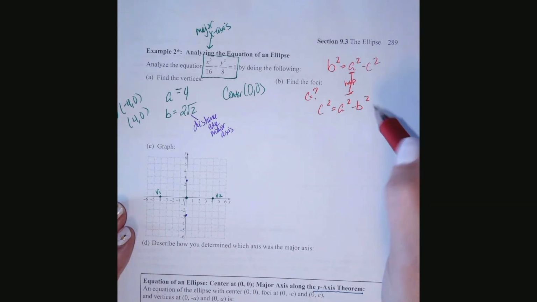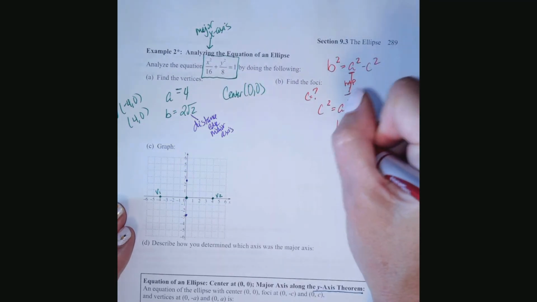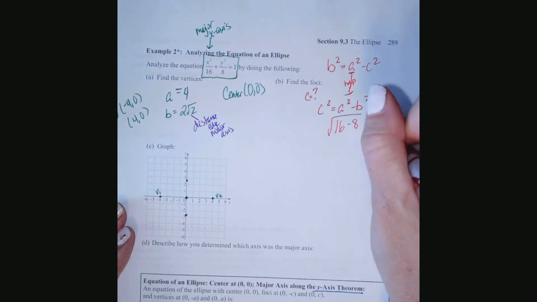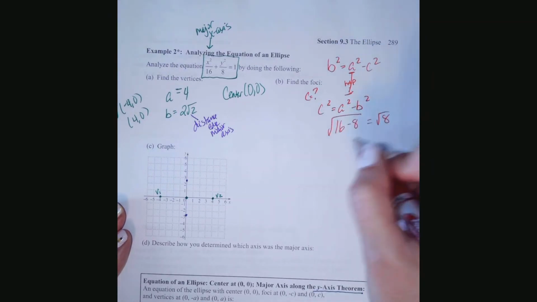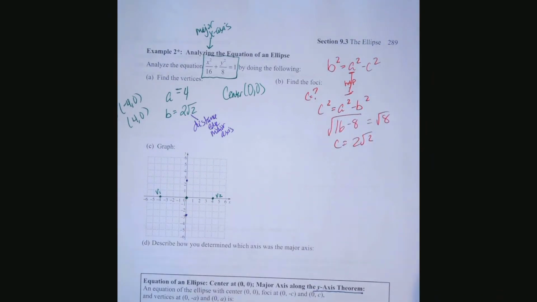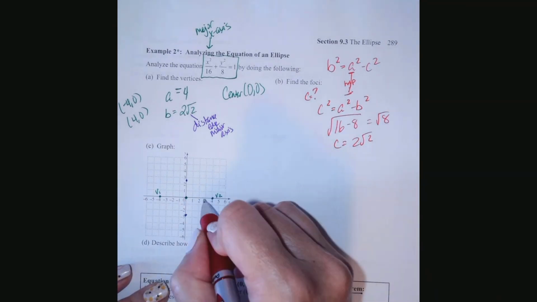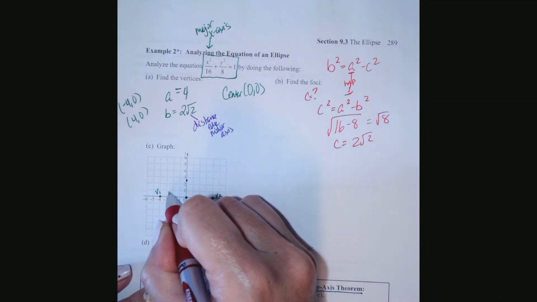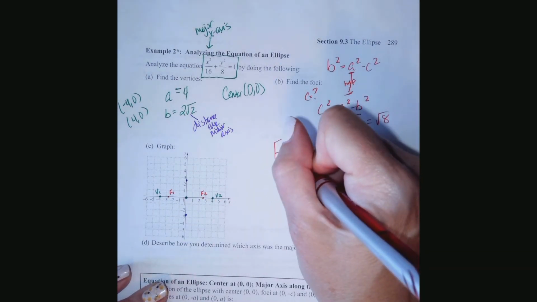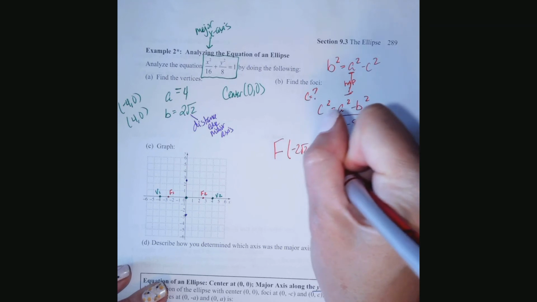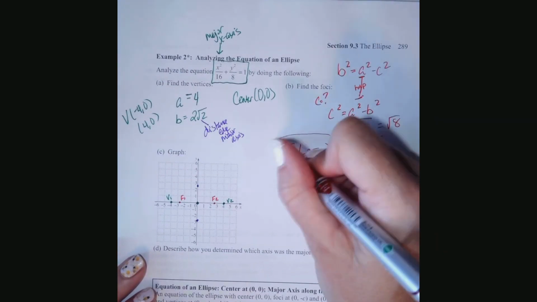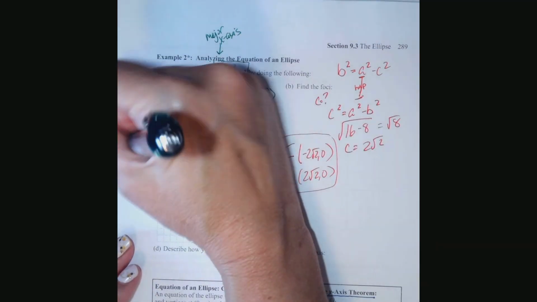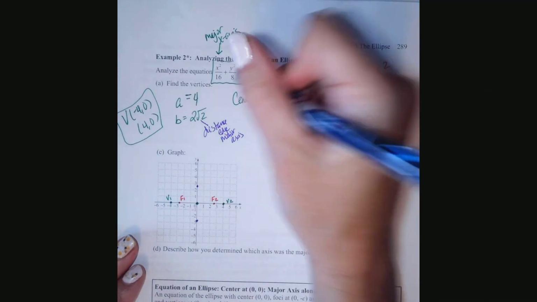This is a squared, this is b squared, so 16 minus 8. So the foci are going to be 2 square root 2 out from center. That's almost 3. So foci are going to go here, F1, F2. My foci are at negative 2 square root 2, 0, and positive 2 square root 2, 0. There are my foci, there are my vertices, and here is my center.